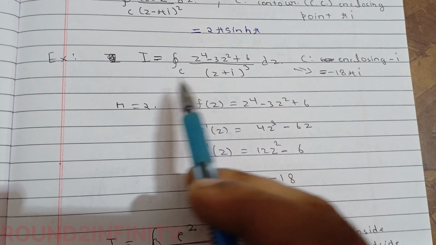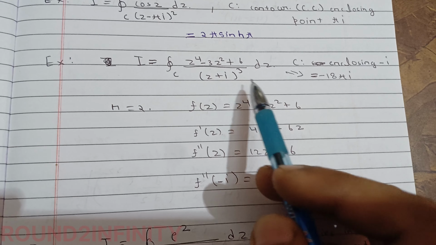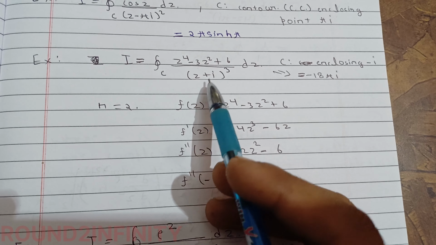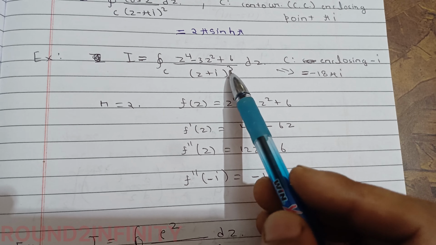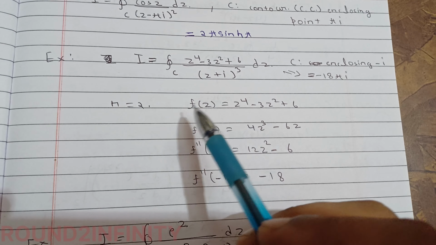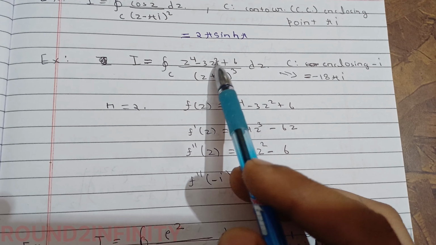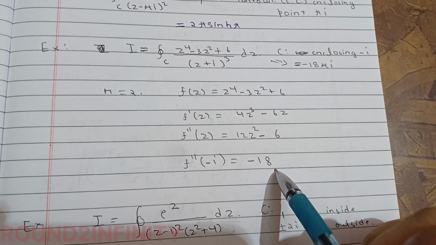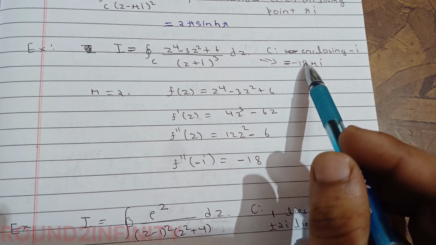Now let's see how to solve this question. The integral over a closed contour of (z to the power 4 minus 3z square plus 6) divided by (z plus iota) cubed, dz, and C encloses minus iota, so minus iota is inside the contour. So f(z) will be this numerator, and n plus 1 equal to 3, so n will be 2. Again use the same formula, 2 pi iota divided by n factorial, and n is 2, so we find the second order derivative of this, and in the end you put i in place of z. Then multiply by 2 pi iota divided by 2, so it will be minus 18 pi iota. This will be your answer.